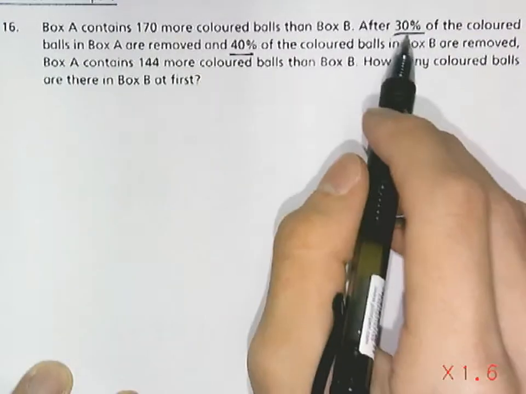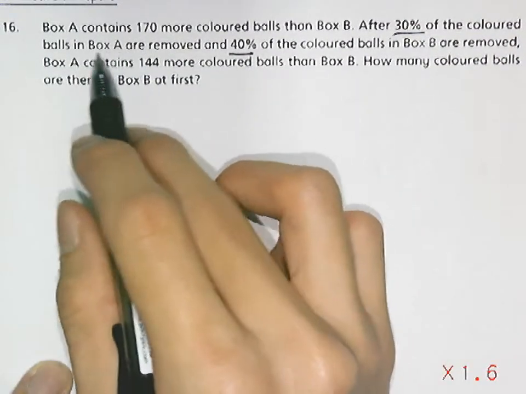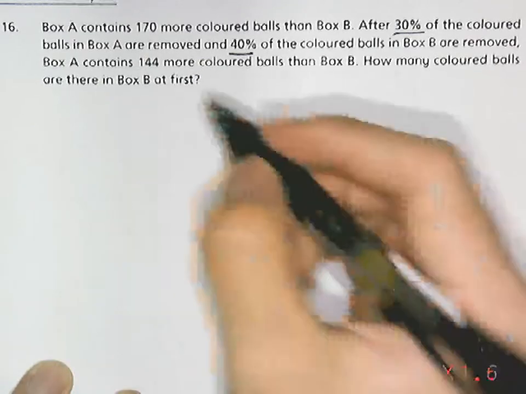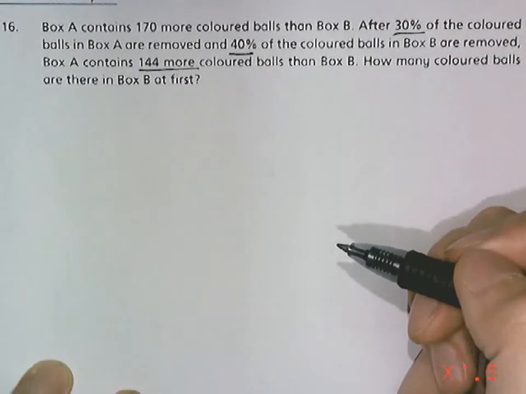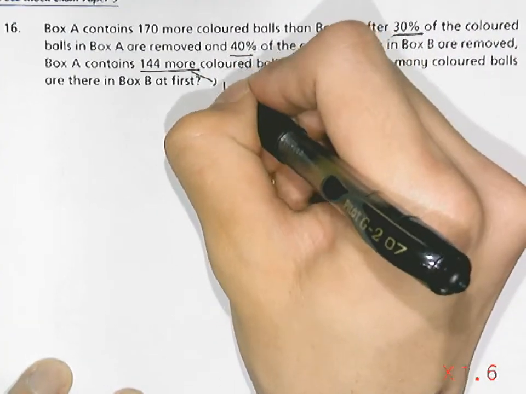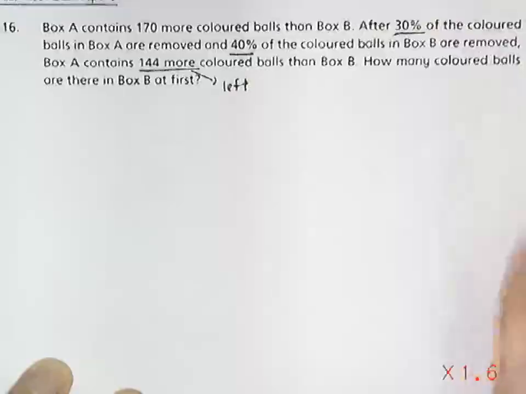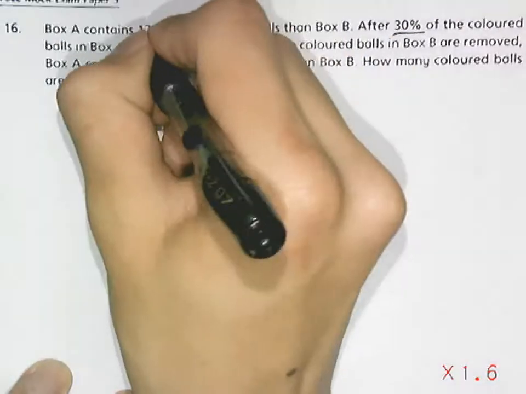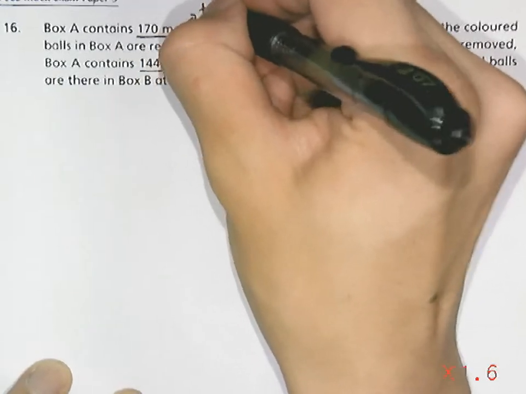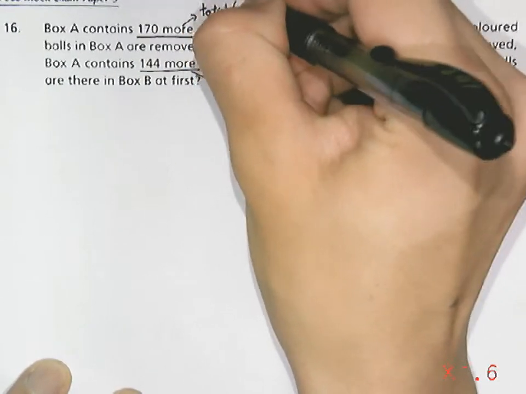So the 30% and 40% are the colored balls that are being removed. After removal, there is a difference here we can see. However, this difference is for those colored balls that are left. And there's a difference in the start of the question as well, but this will be the total at first.